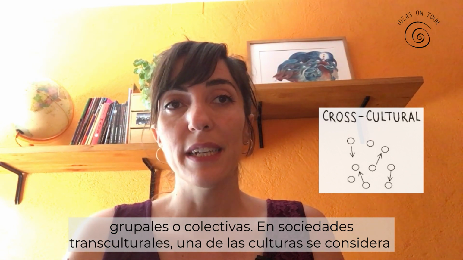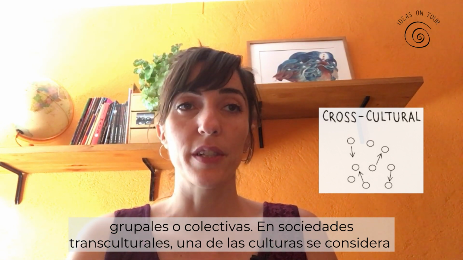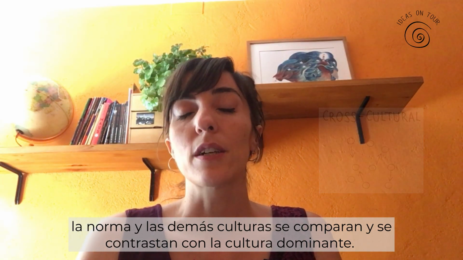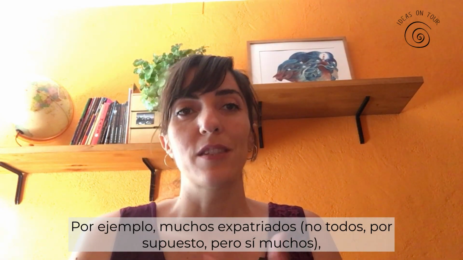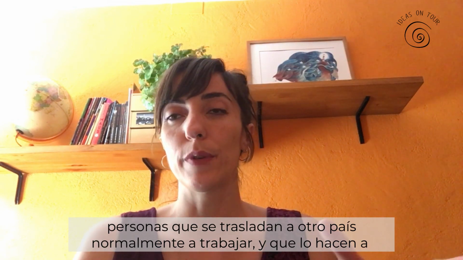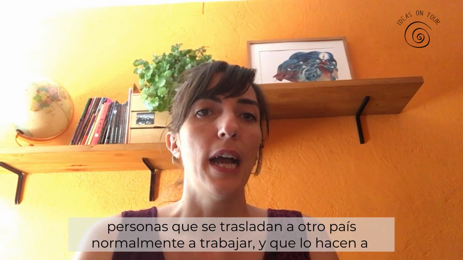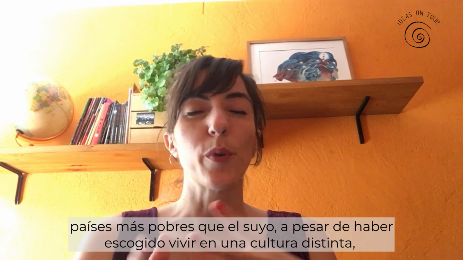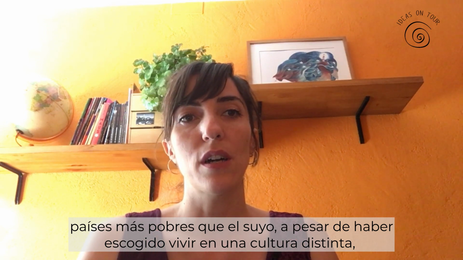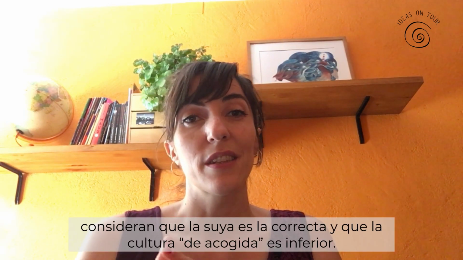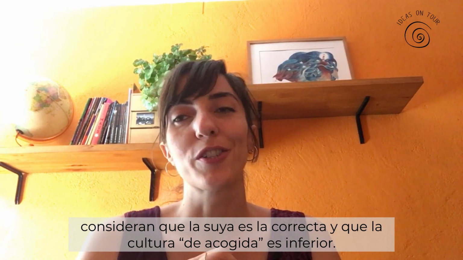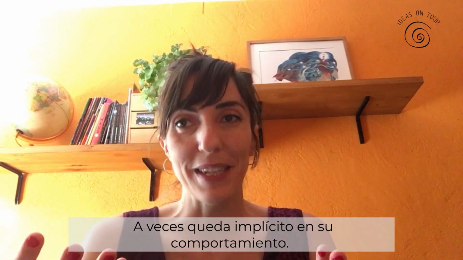In cross-cultural societies, one culture is often considered the norm, and all the other cultures are compared or contrasted to the dominant culture. For example, a lot of expats, not all of them of course, but many expats, so that's people who move to a different country, usually to work, move to poorer countries than the one they are from, and despite having decided to live in a different culture, consider their culture of origin as the correct one, and the host culture as inferior. It's sometimes implicit in the behavior.